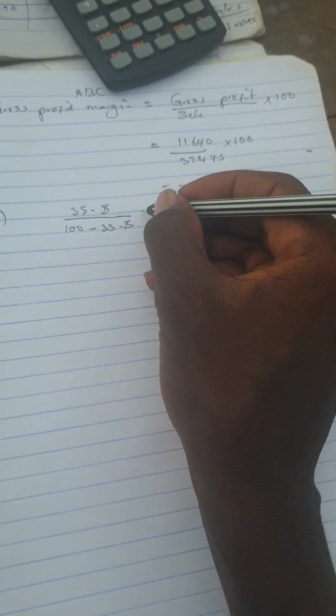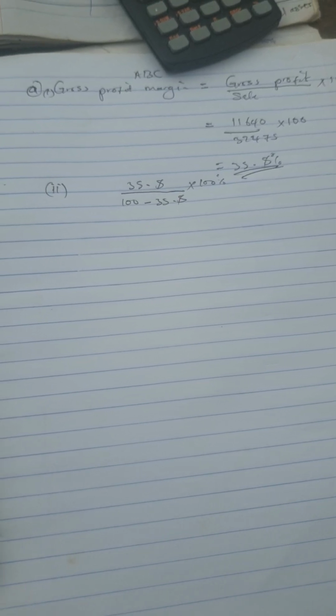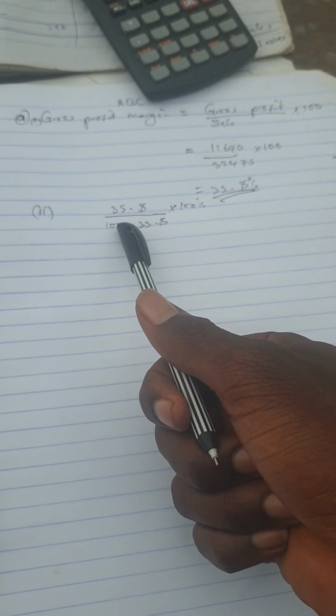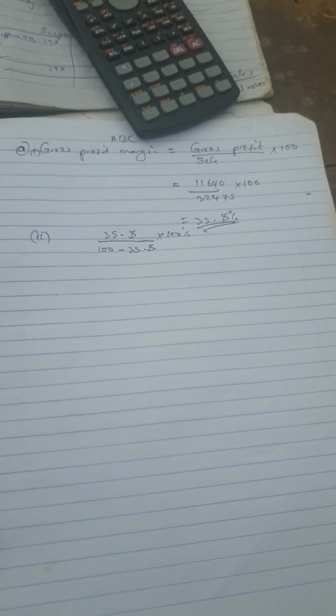Then the figure we get is multiplied by 100. If we are converting a markup into a margin, we take the markup which has been given, divided by 100 plus. The only difference is a plus there. Markup to margin, you add. Margin to markup, you subtract.